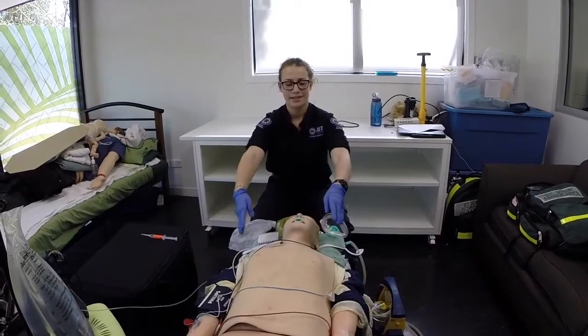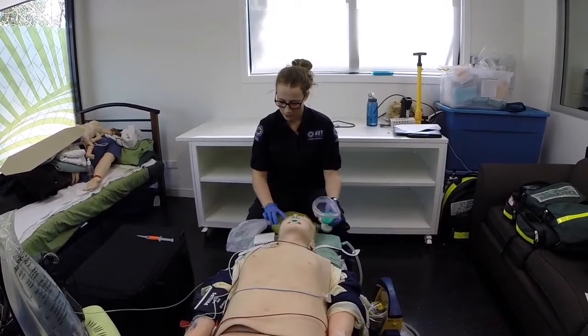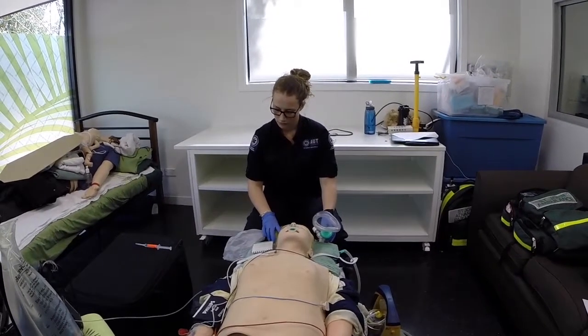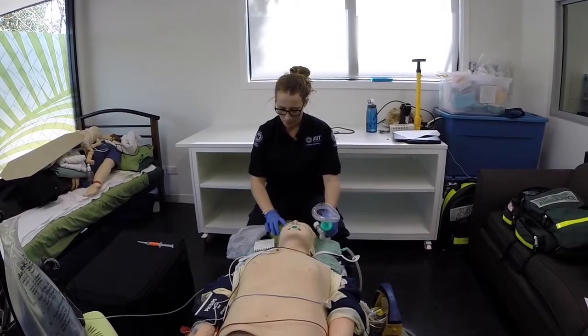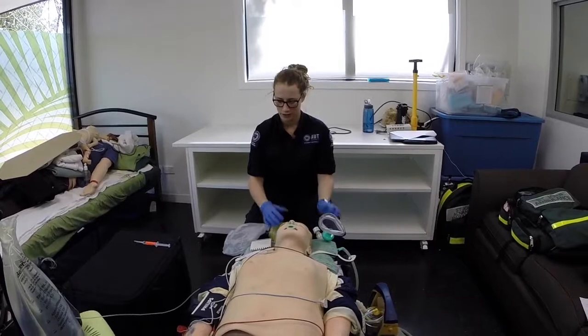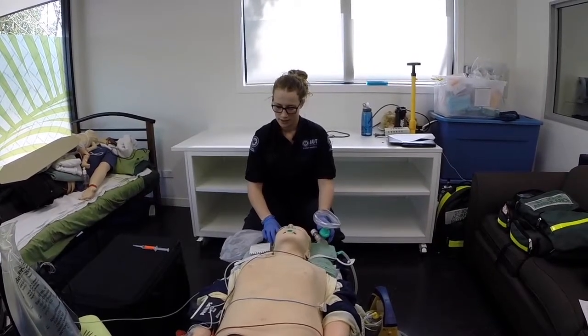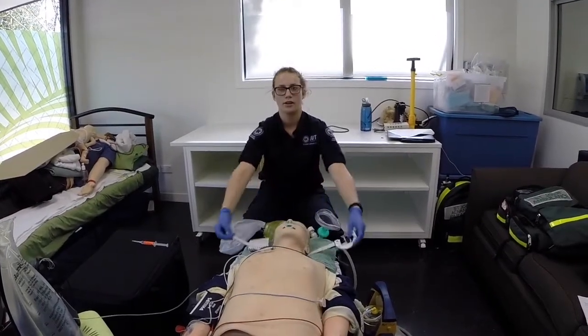Gain IV access in 2 sites, preferably. So we've got 2 16 gauges in the ACFs of both arms for this patient. Prepare a running line of 0.9 sodium chloride. So we have it prepared but not currently running. Place a folded towel under the head. Yep, we've got the patient in the sniffing position at this moment. Place an ETT holder with a strap under the head. So we've got this strap here and ready.